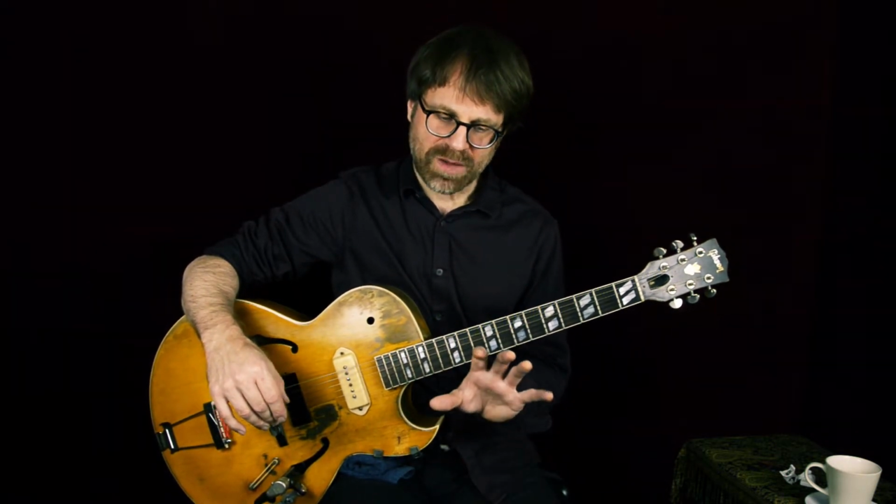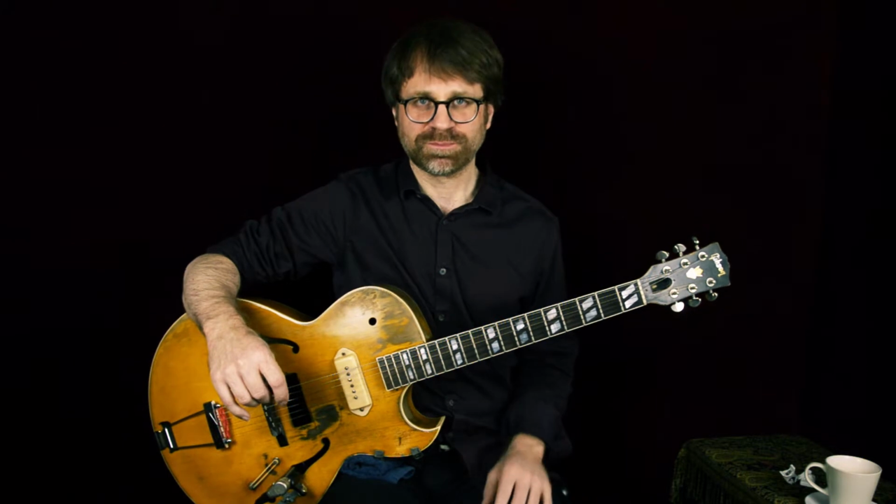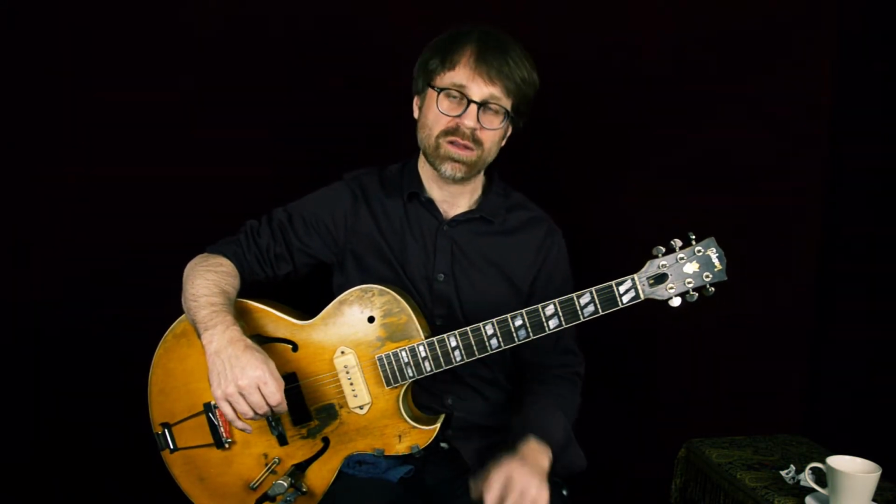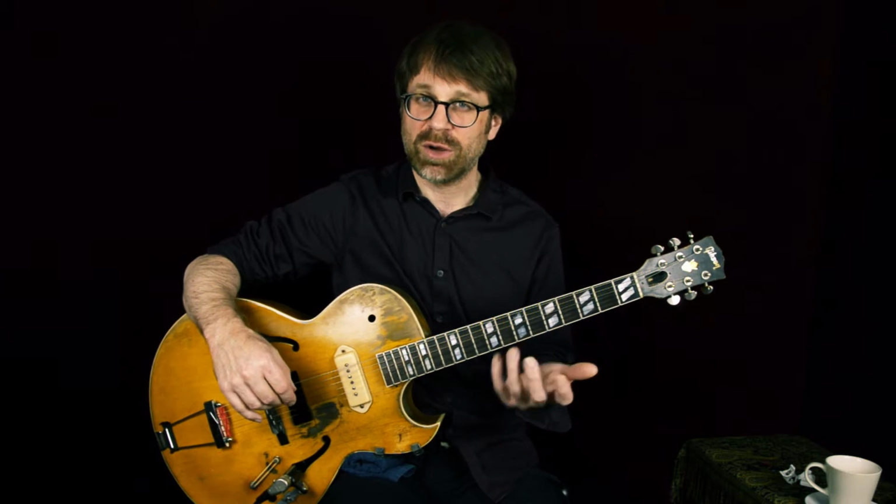Okay, one more thing. A very natural chord you can use here as a secondary dominant chord is an augmented triad, or an augmented triad with a minor 7, like a dominant 7 sharp 5 chord.